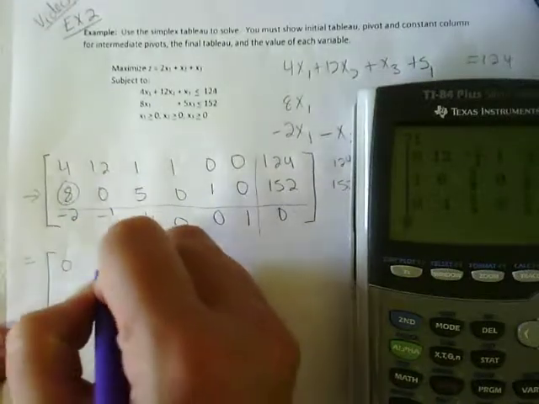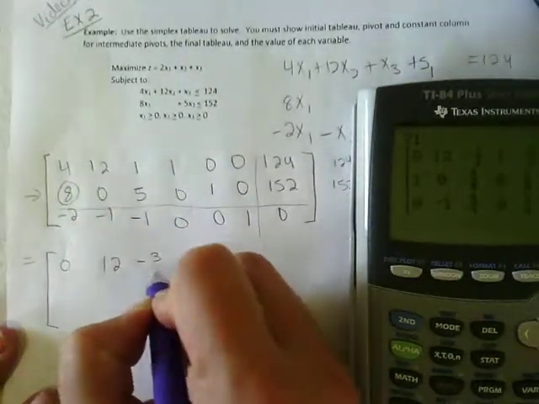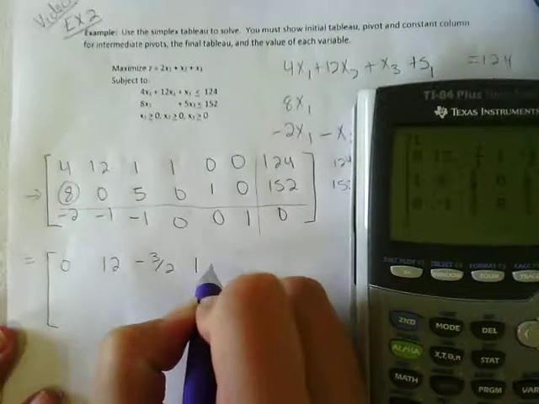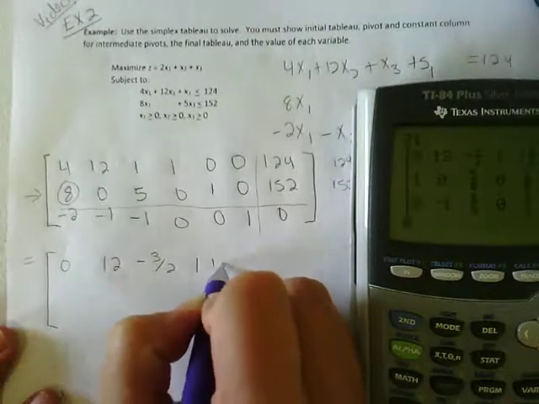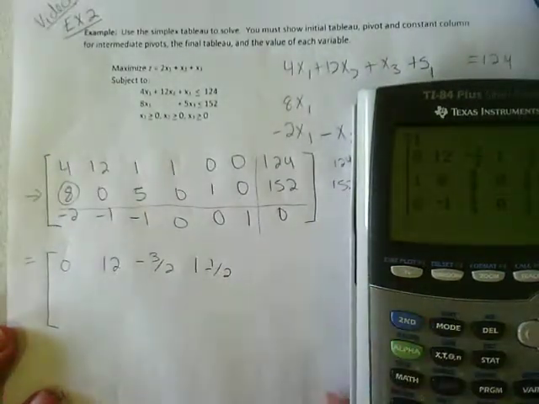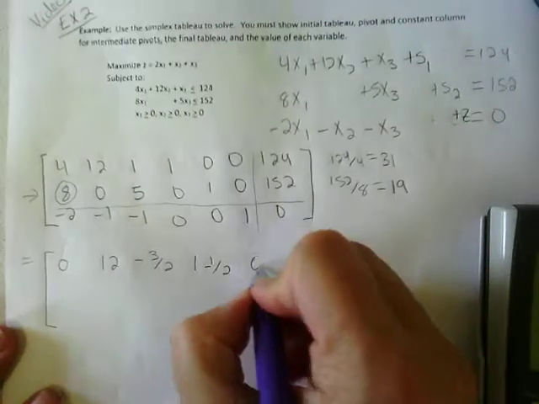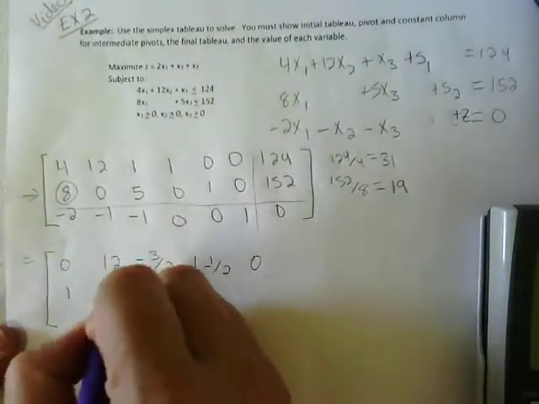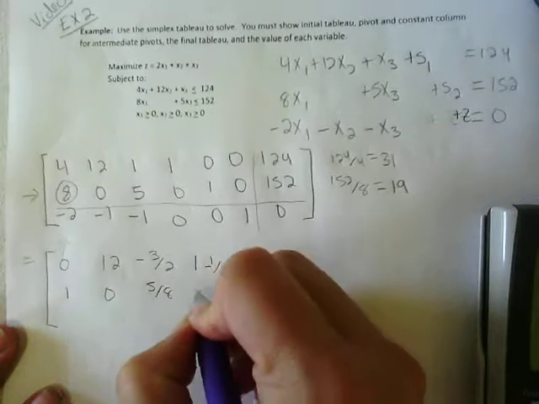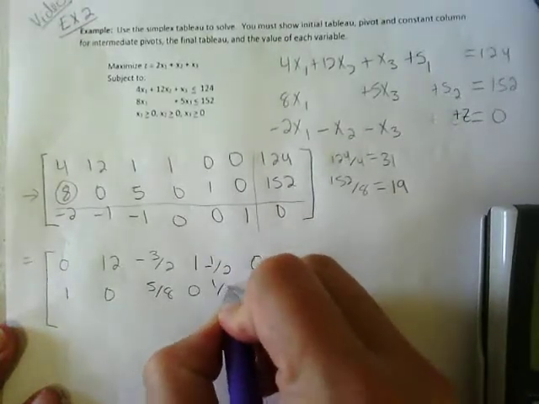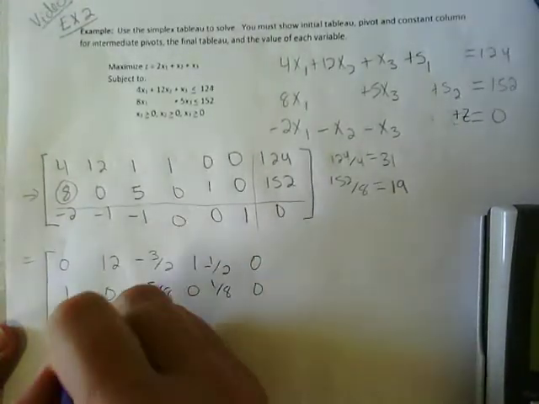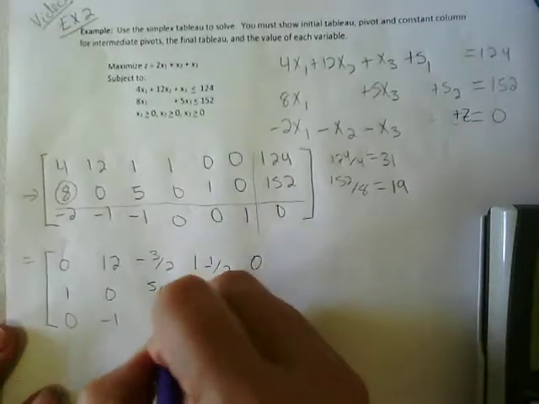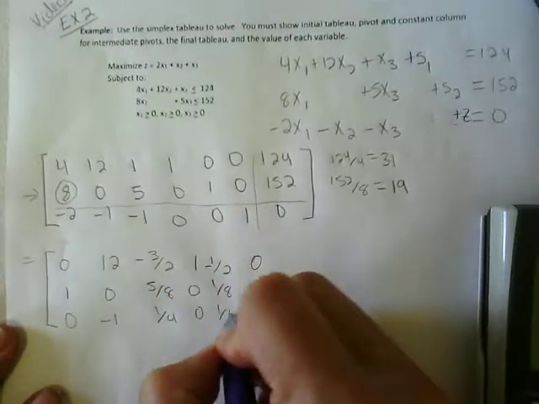But I've got 0, 12, negative 3 halves, 1, 1 half, 0. I have 1, 0, 5/8, 0, 1/8, 0, 19. And 0, 0, negative 1, 1/4, 0, 1/4, 1.